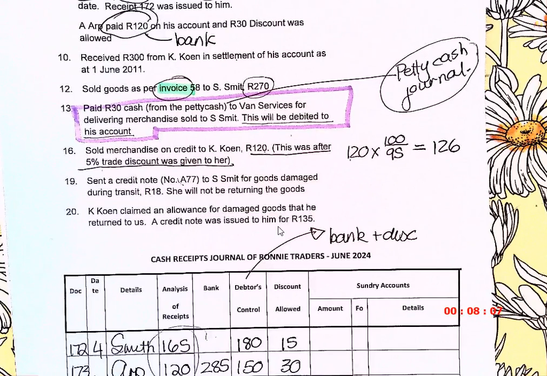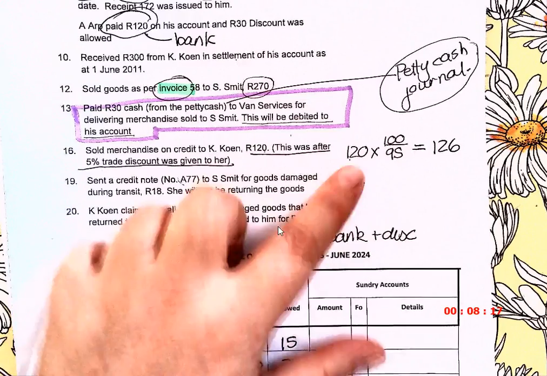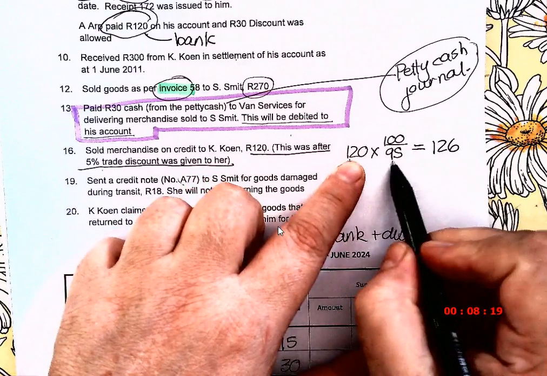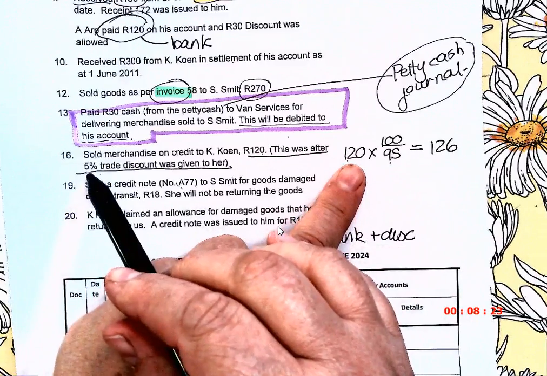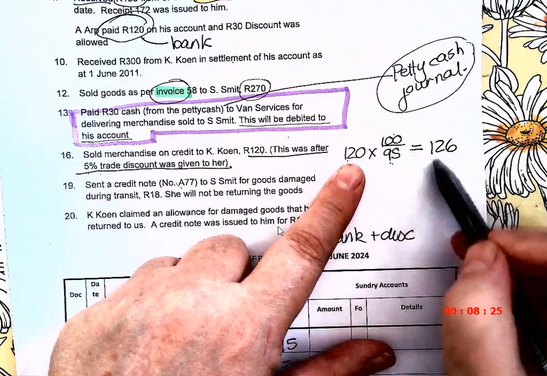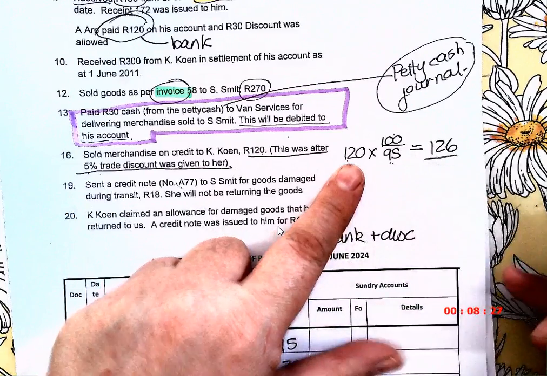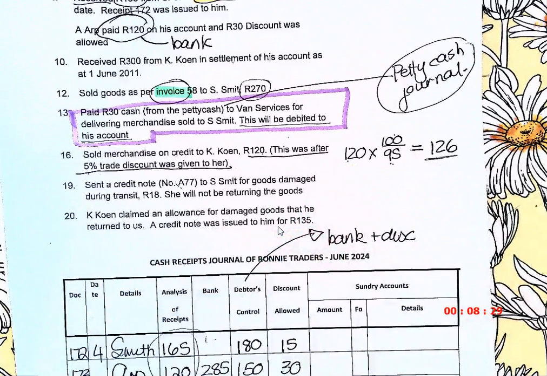So I need to work that sales price back to the original price so that I can work out the cost price. So that 120 is only 95% because we gave them 5% discount. So 100 over 95 tells me that this sales price, if there were no discount involved, would have been 126 Rand. Does that make sense to you?